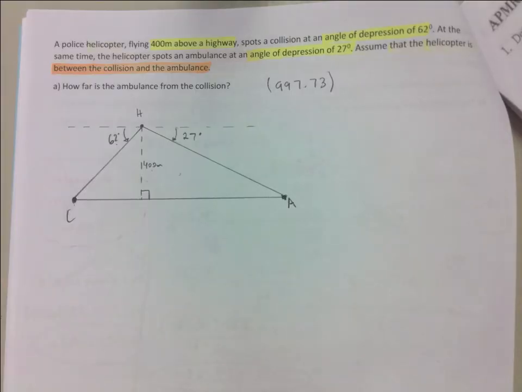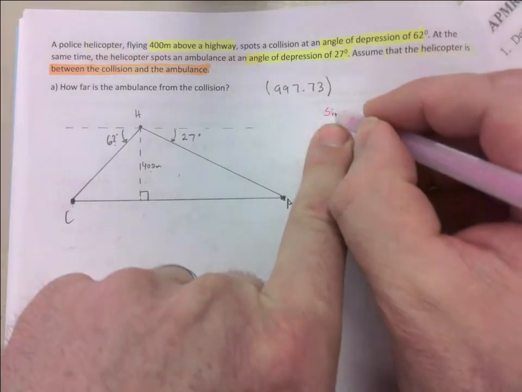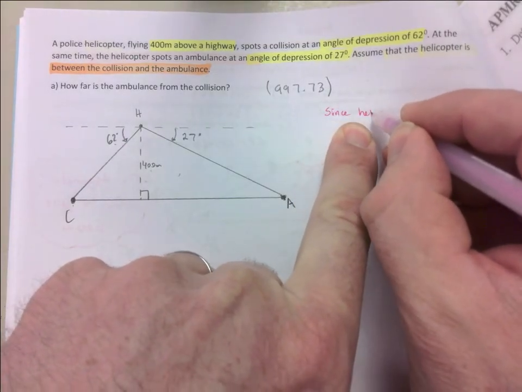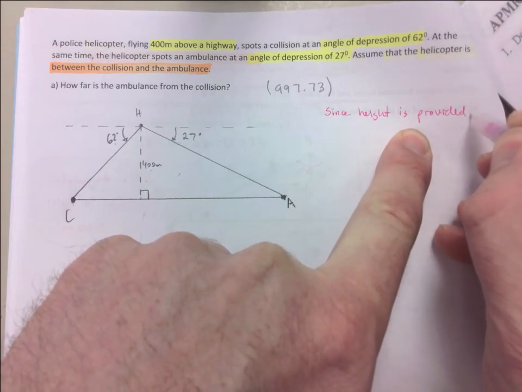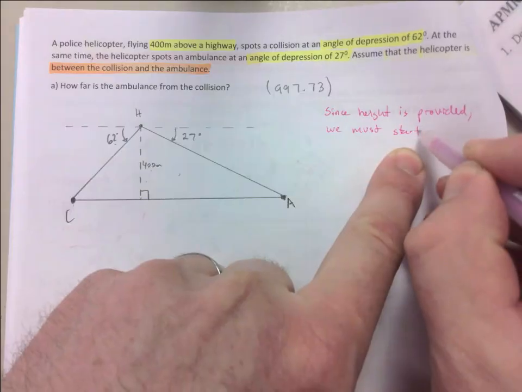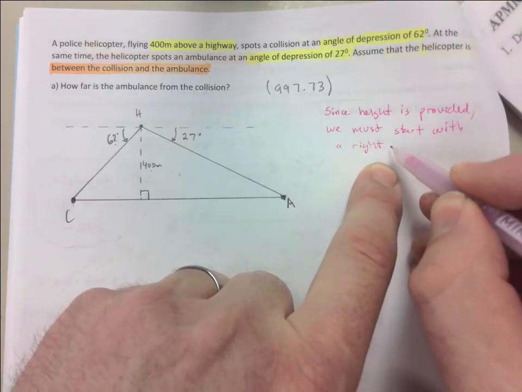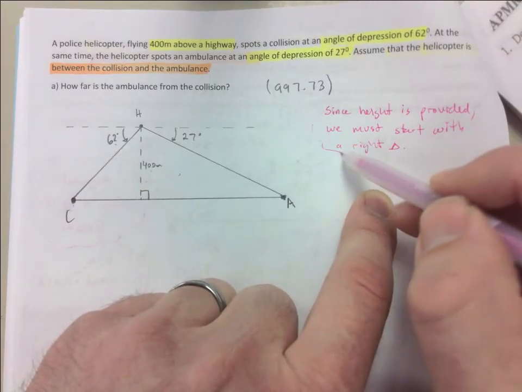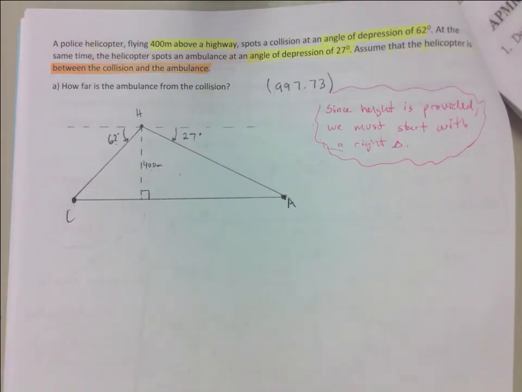Okay, so how do we start something like this? I will make a note on the side here. Since height is provided, we must start with a right triangle. Like you don't really have a choice if the height is provided. If that's the only side that they give you, you have to start with it. Okay.